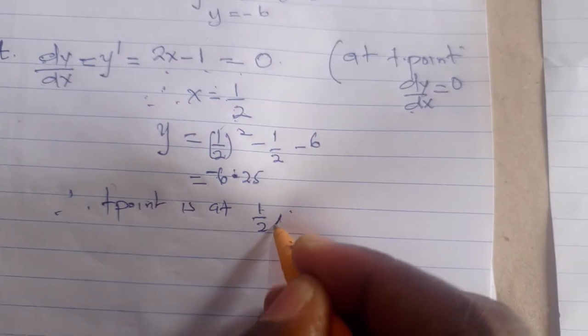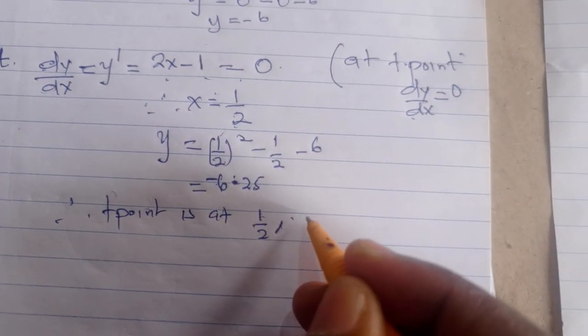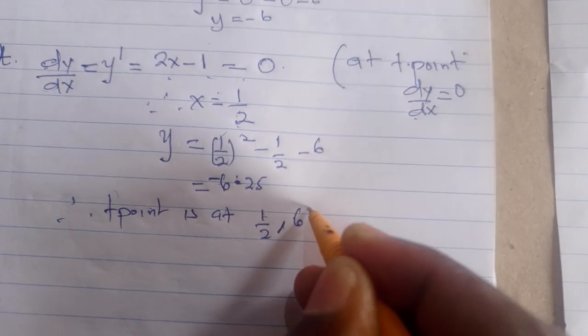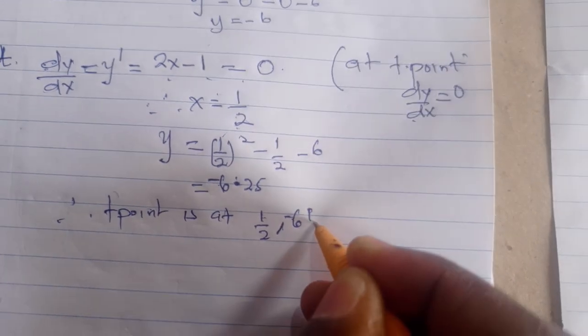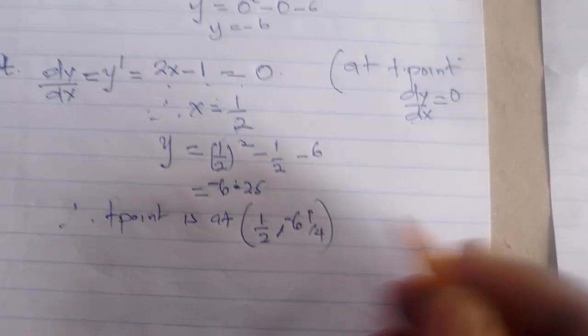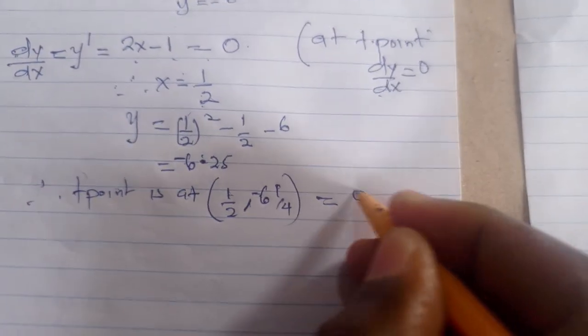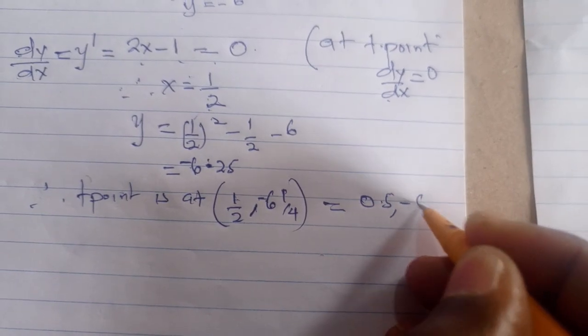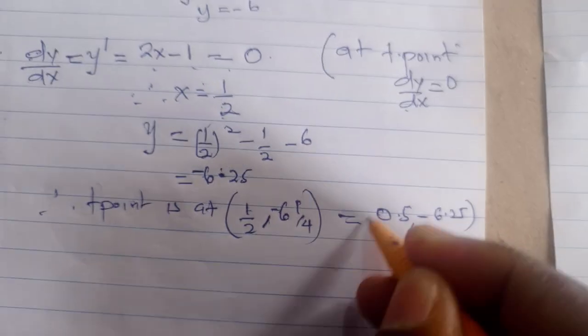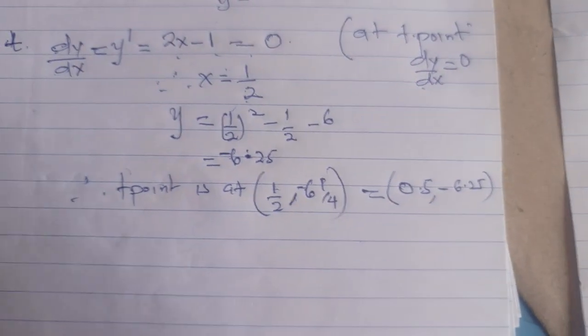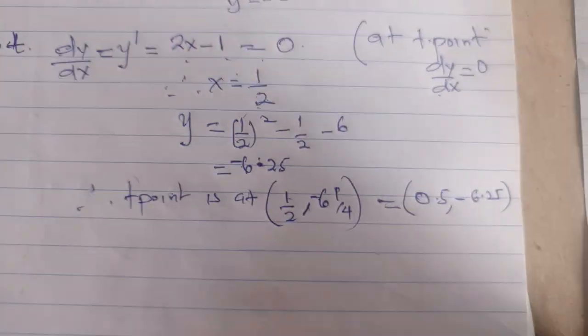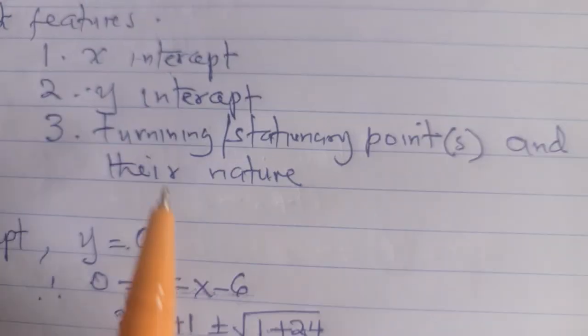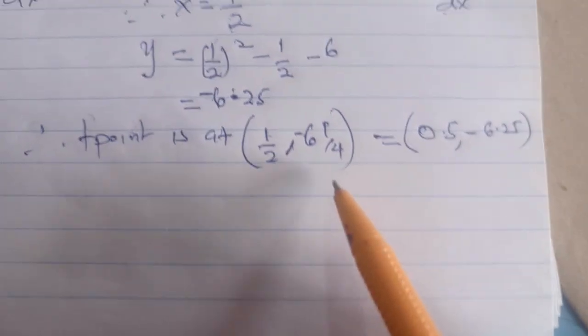So the turning point is at a half, negative 6 and a quarter, which is just the same as 0.5. You can write it in decimal as 0.5, negative 6.25. That's where the turning point is. Now, we said we need to find the turning point and its nature. Here we have only one turning point, as you can see.